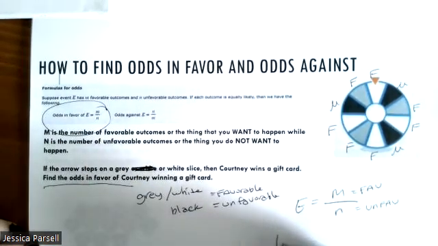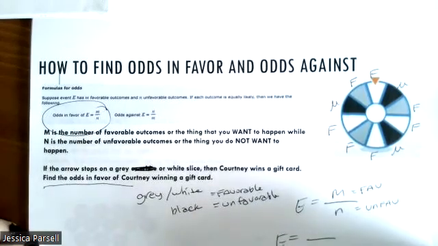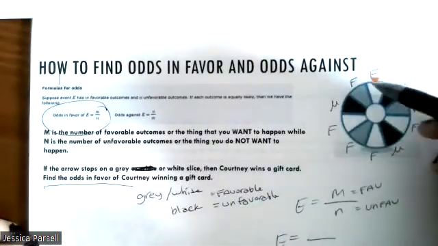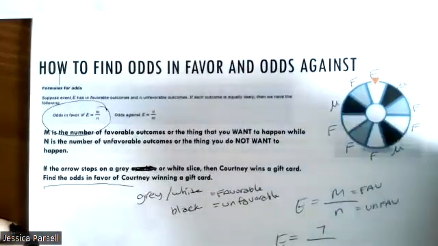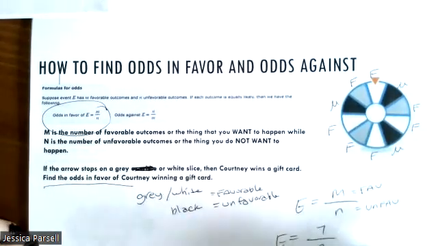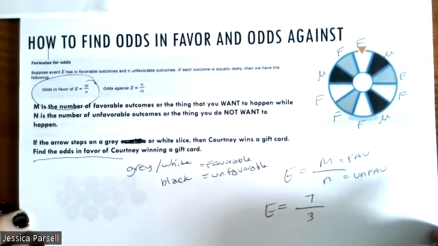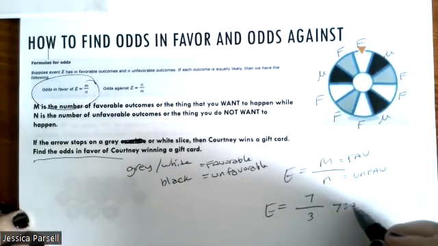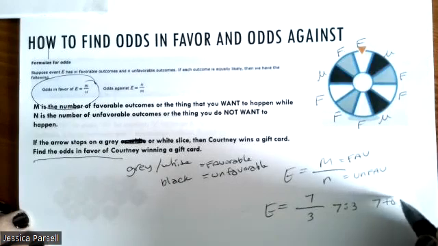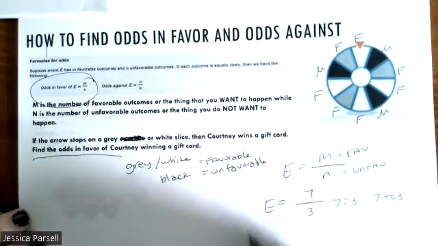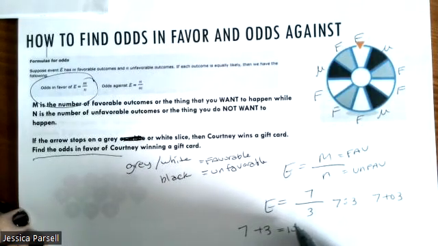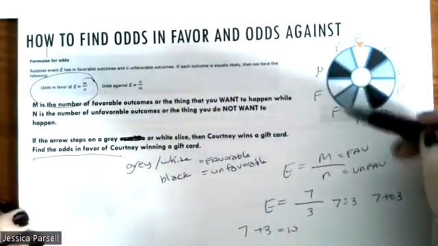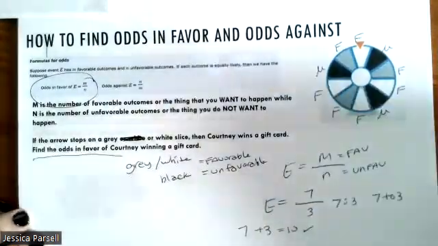Okay, so E is equal to, well, figure out how many favorables you have. 7. And then figure out how many unfavorables. Unfavorable would be landing on the black slices, which is 3. Okay, so again, write this as 7:3 or 7 to 3. And then, as I always do, just double check: 7 plus 3, which is my favorable plus my unfavorable, is equal to 10. And I know I have 10 slices in here. So I'm just doing that as a double check.